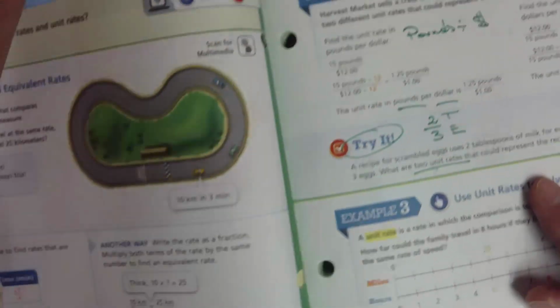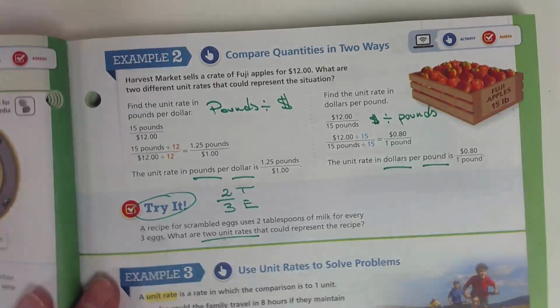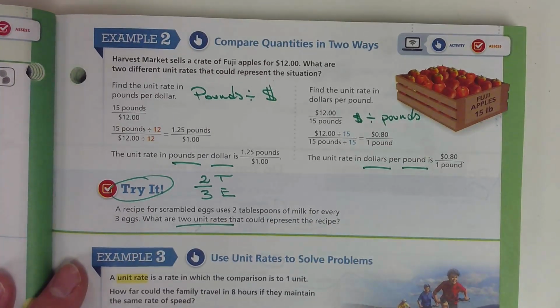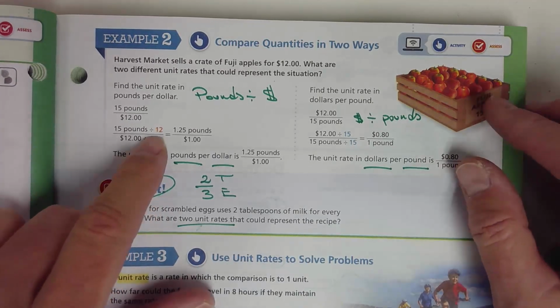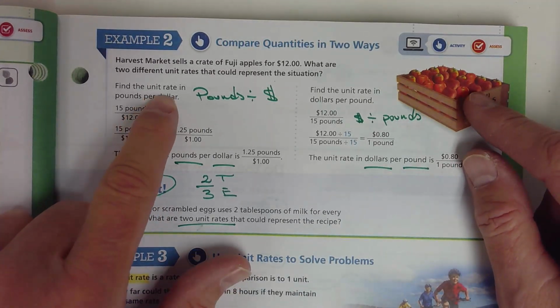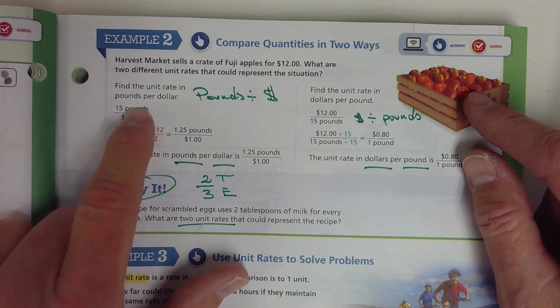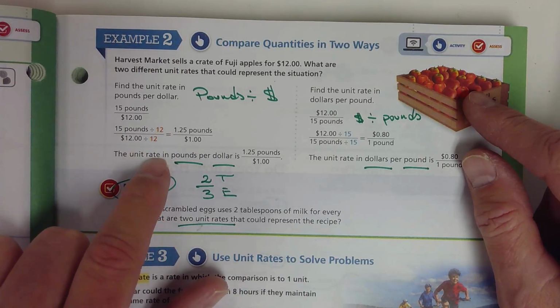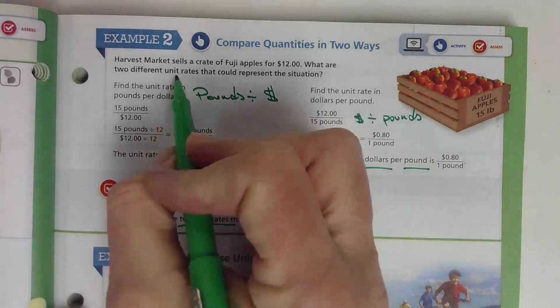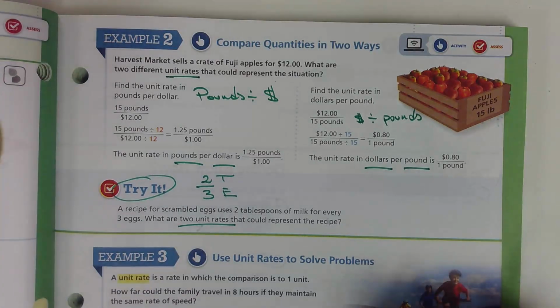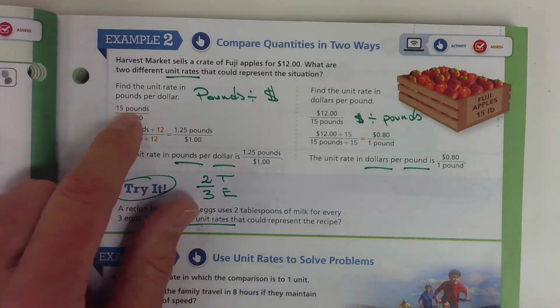Look at example 2. Compare quantities in 2 ways. It says find the unit rate of pounds per dollar. And remember, when we're talking about a unit rate, one of them will be reduced to 1. And that's exactly what they did here.